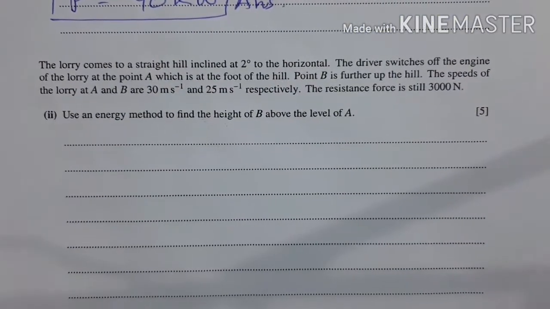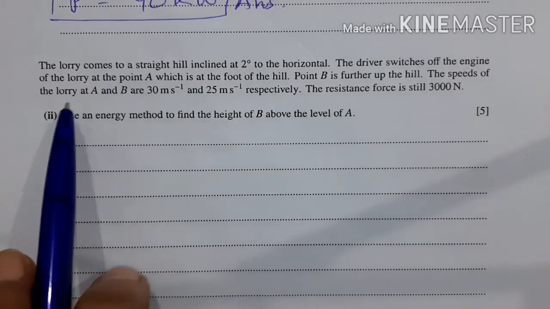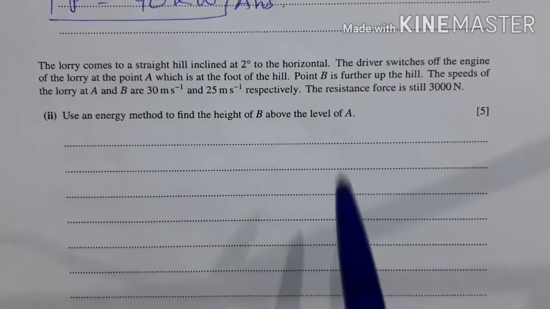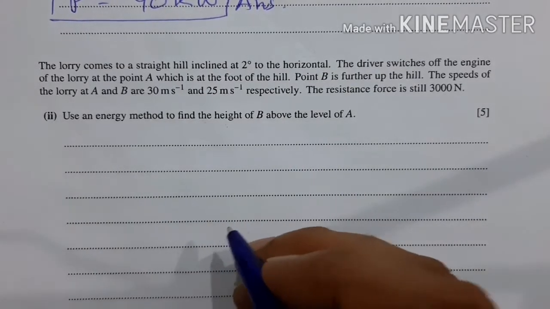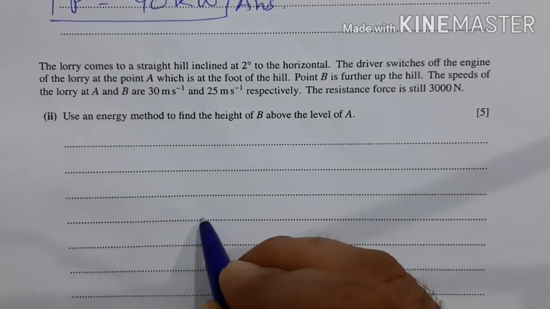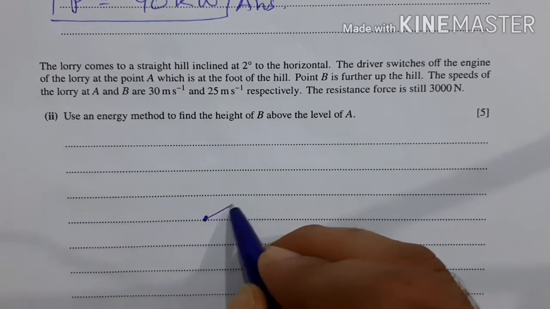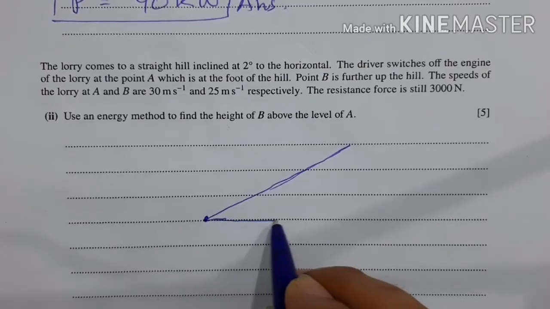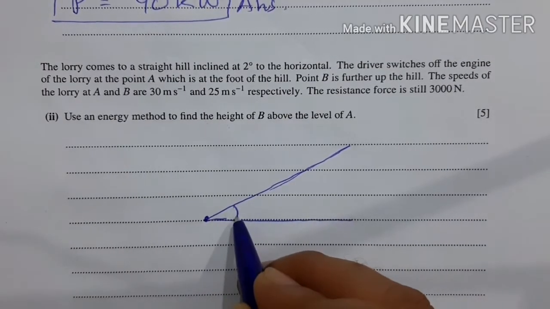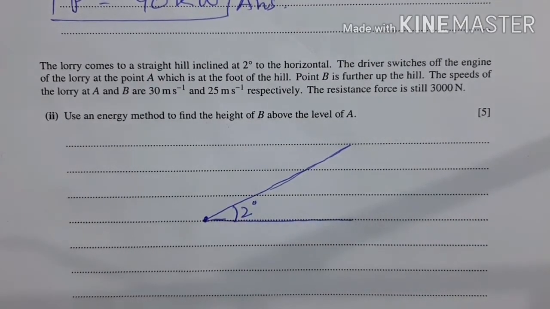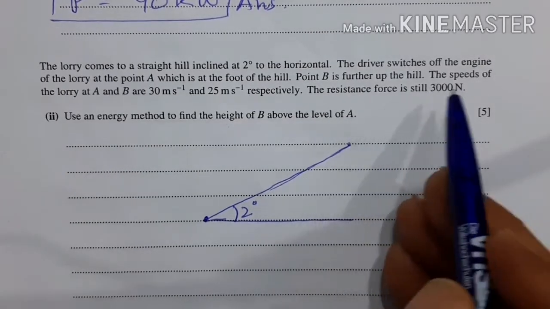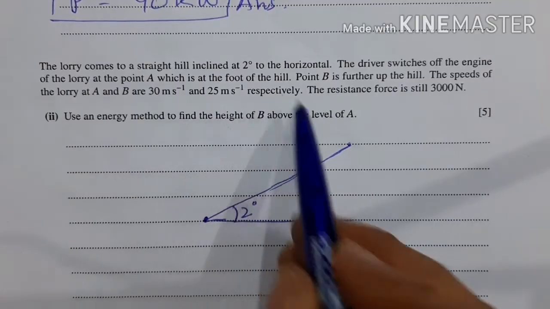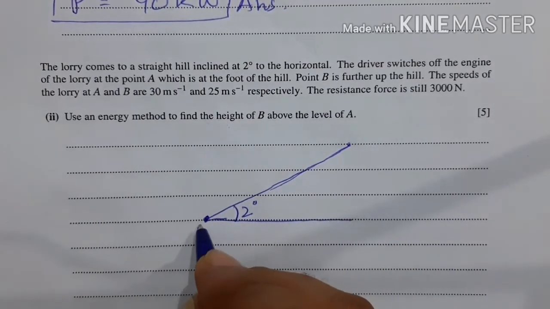Okay. Now part 2. The lorry comes to a straight hill inclined at 2 degrees to the horizontal. Now we need to make a diagram. This is the straight hill, which is at 2 degrees to the horizontal. The driver switches off the engine of the lorry at the point A, which is at the foot of the hill. This is our point A.